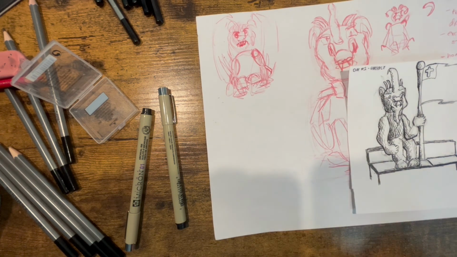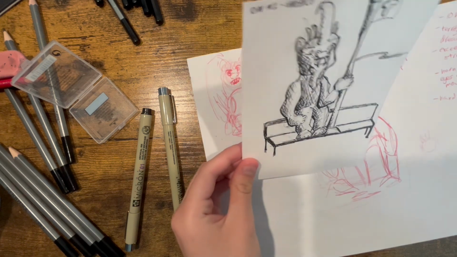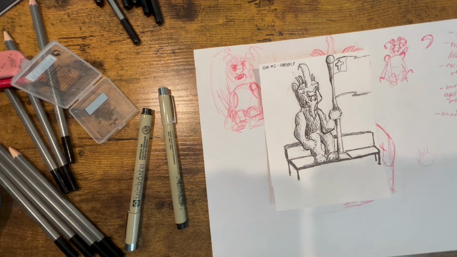Again, don't draw spontaneously, or else this happens and then it's all disproportioned. But you know what? He's on a stair or something. It can be whatever. Yeah, I'm gonna call it before it gets worse. It's day 1 of Inktober. It's something. I don't know what it is, but it's something.